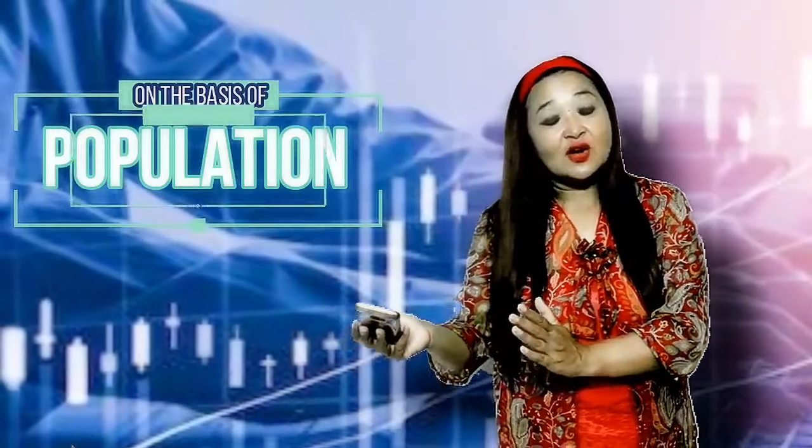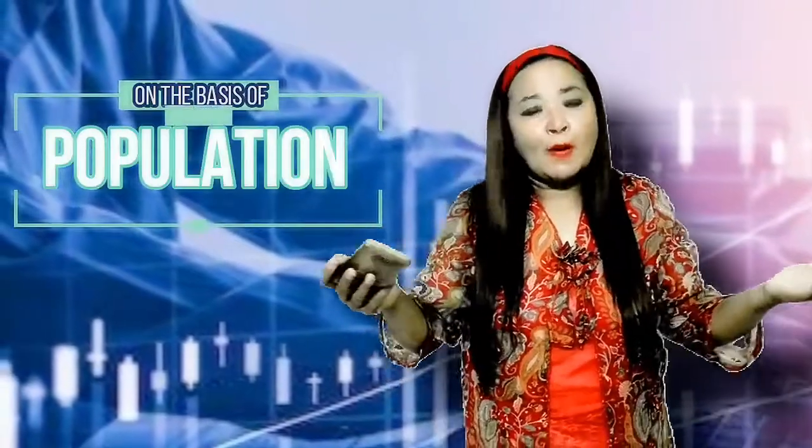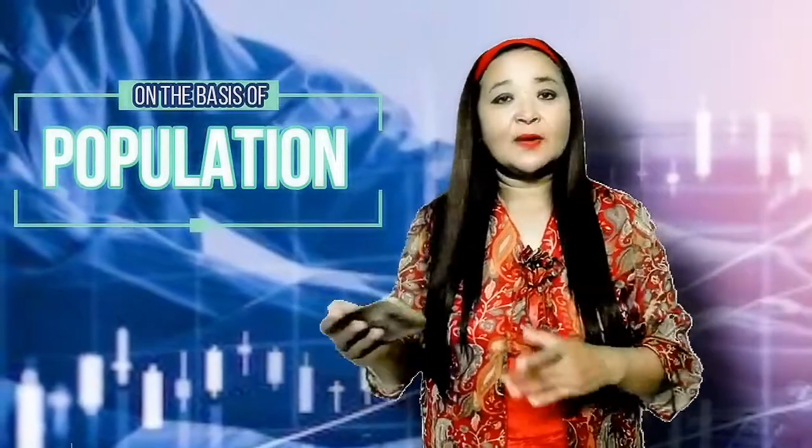Whereas in underdeveloped economies, we notice the problem of high population growth. They are overpopulated, and the growth rate of population is very high.